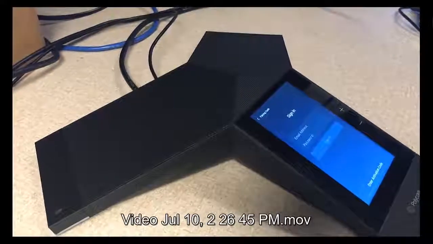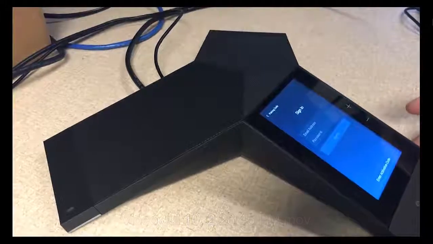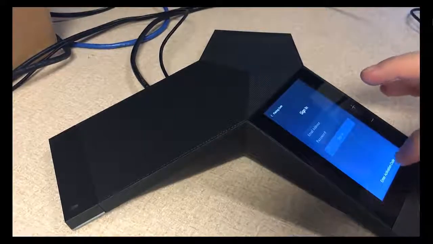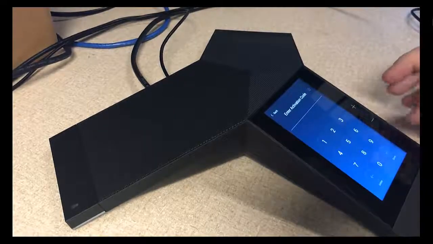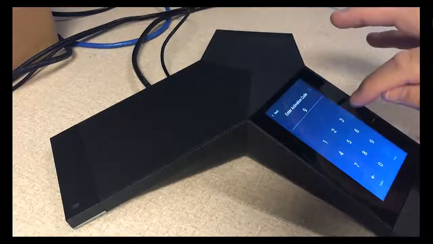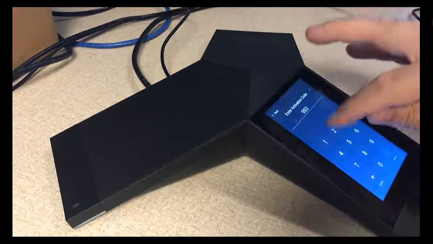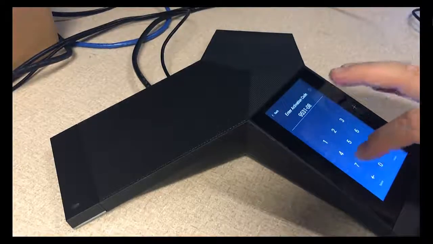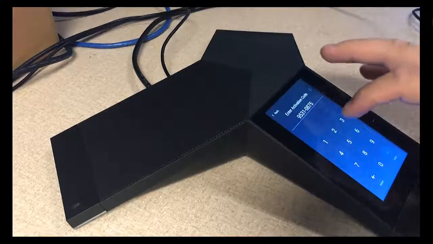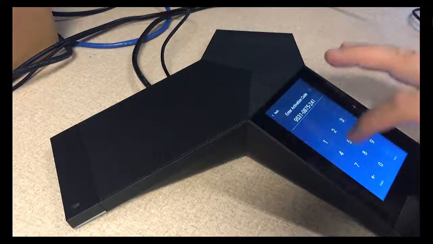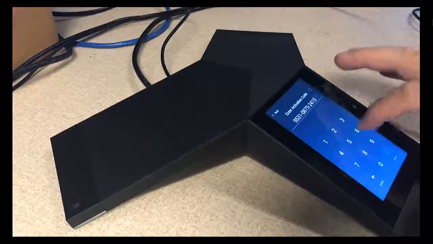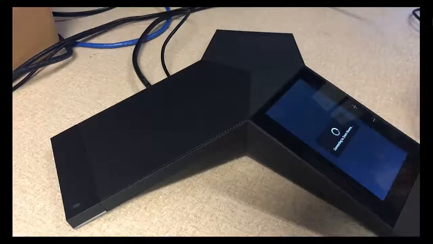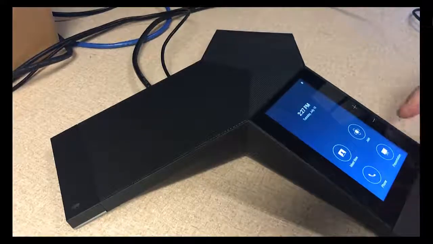Okay, and back on our Trio, we want to go ahead and enter our activation code. So it's down here on the bottom. We'll go ahead and key that in. It's connecting to Zoom Room, and we are connected.